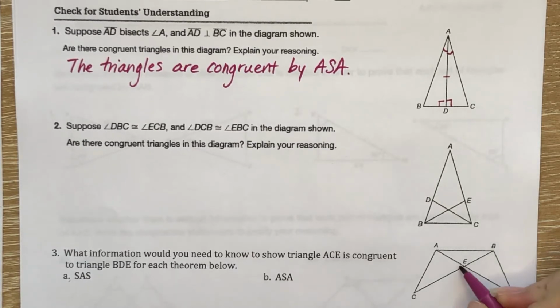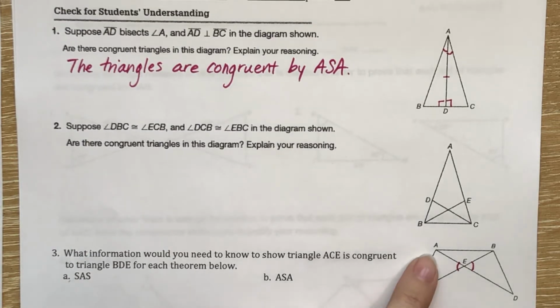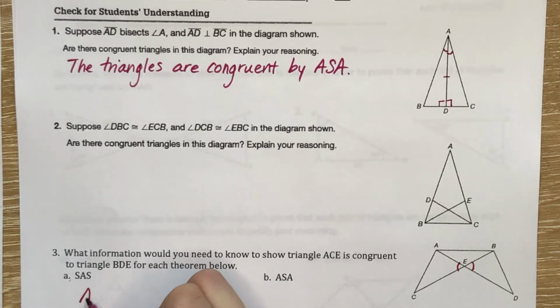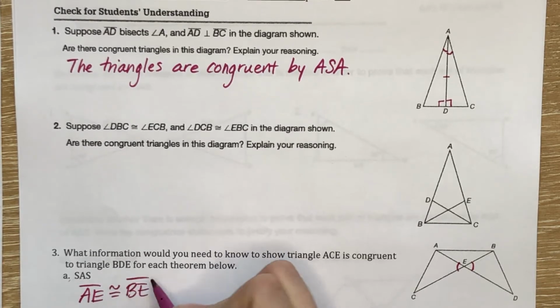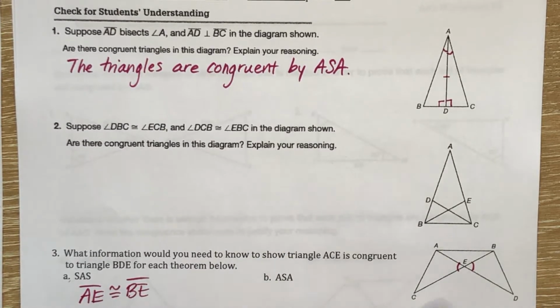Well, we can already see that these angles are congruent because they're vertical. So really we just need to show that AE is congruent to BE, so that's one piece of information we need to know. We need to know that AE is congruent to BE. And so this would be side, angle, side, and we need to show that EC is congruent to ED.